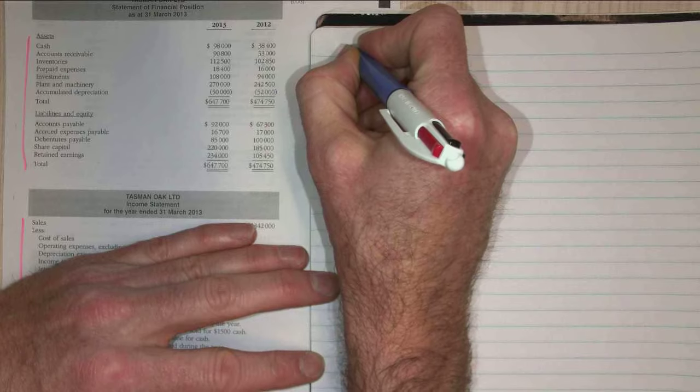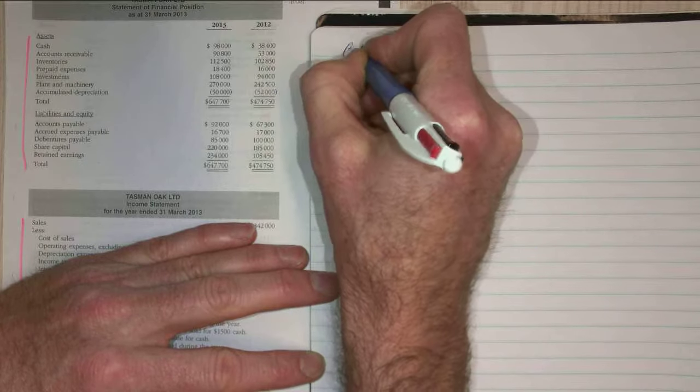Our first lot of transactions, we need to rebuild our accounts. For my operating expenses, the first thing I need is my collections from customers.